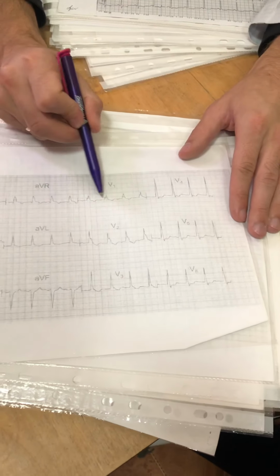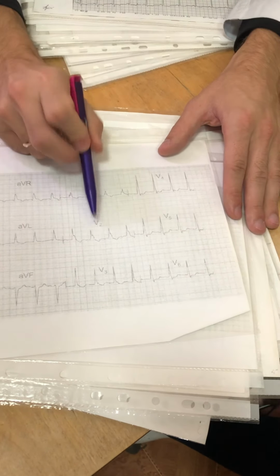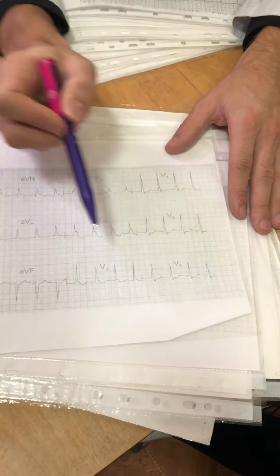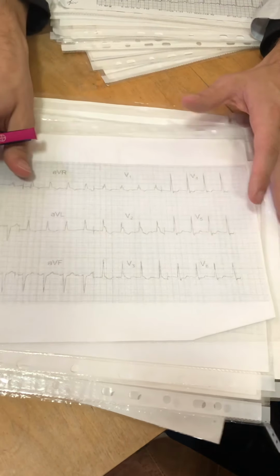Why deformed M-like complex in V1, V2? Why this wave in V6? It is a right bundle branch block.